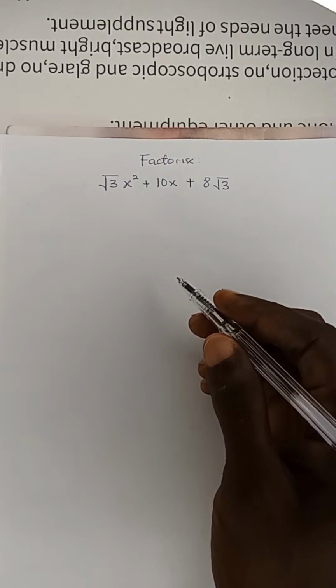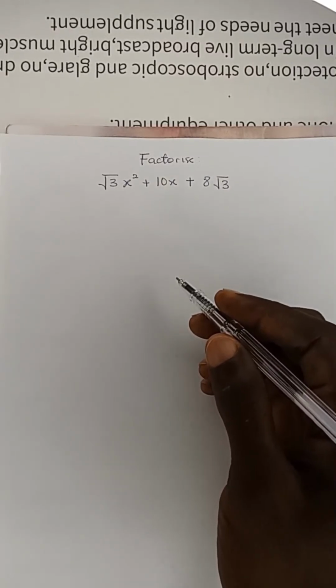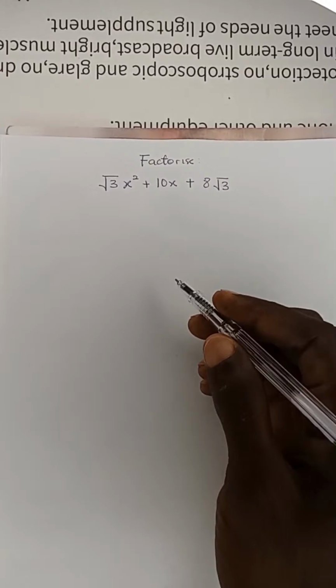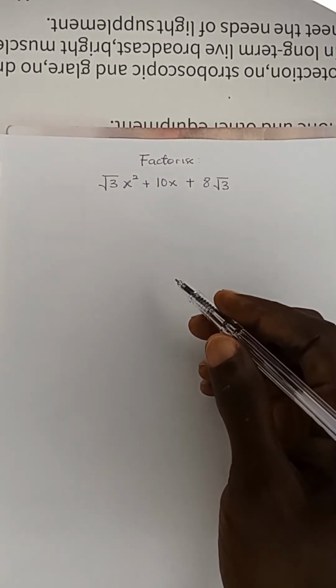Okay, so I have about 20 questions that I want to treat with us, and those questions are common questions in exams like SAT, ACT, GCSE. I hope we have enough time to treat these 20 questions. Okay, so I'm going to start with this.